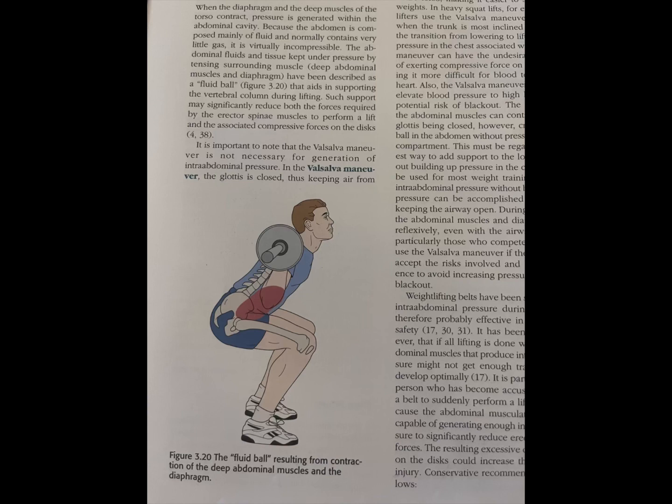Conservative recommendations are as follows. A weight belt is not needed for exercise that does not directly affect the lower back. For exercises directly stressing the back, refrain from wearing a belt during lighter sets, but wear one for near maximal or maximal sets. The beltless sets allow the deep abdominal muscles, which generate intra-abdominal pressure, to receive a training stimulus without placing excessive compressive forces on the intervertebral discs.